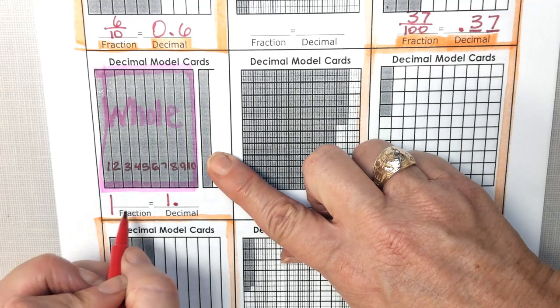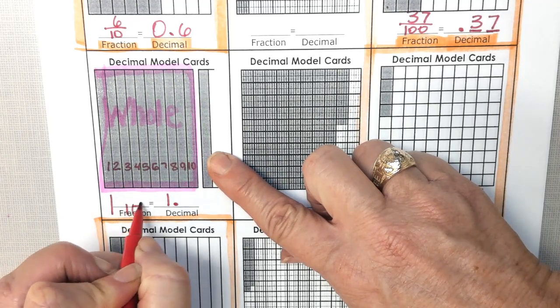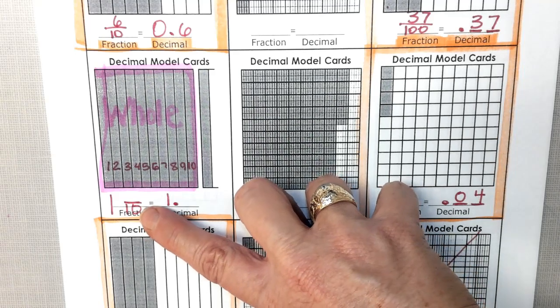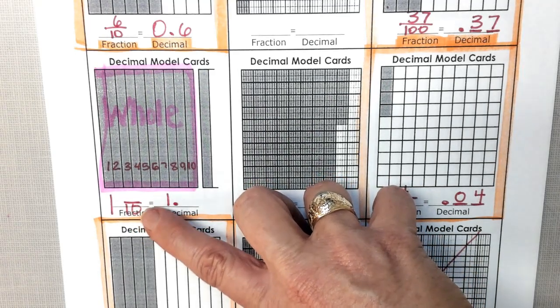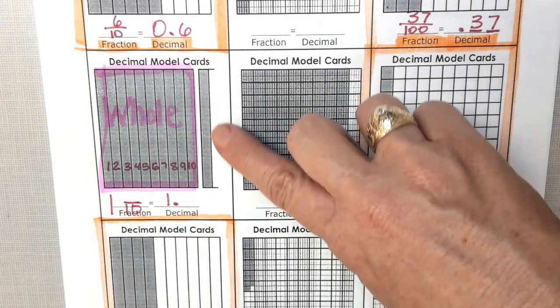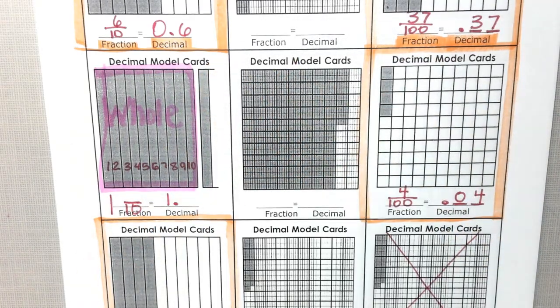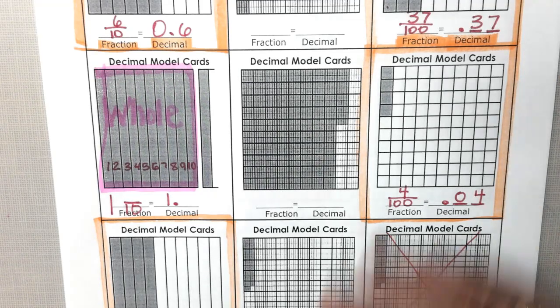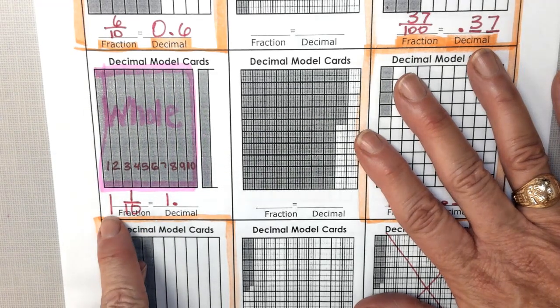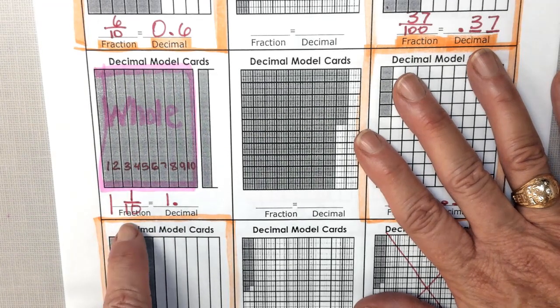So my denominator is now 10, but I have one extra piece shaded. So what is the numerator of this fraction? Jaden, what is the numerator going to be of this fraction? 1. You're exactly right. 1. So this model represents 1 and 1/10.